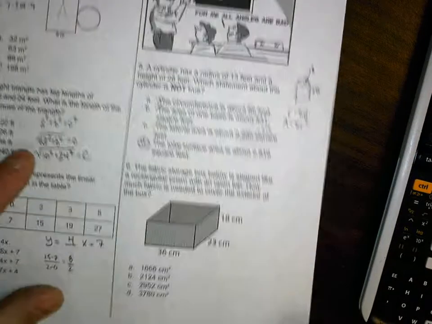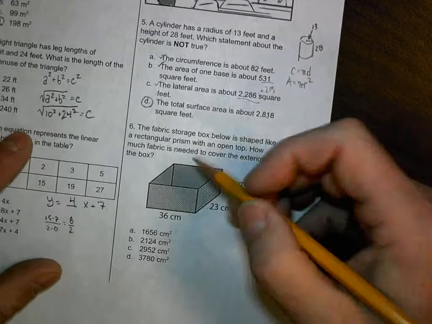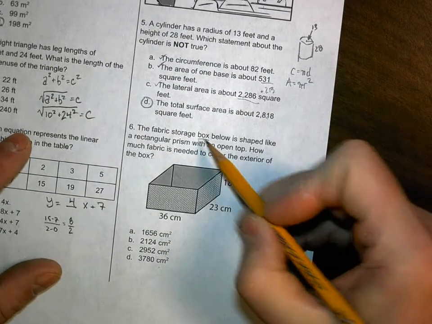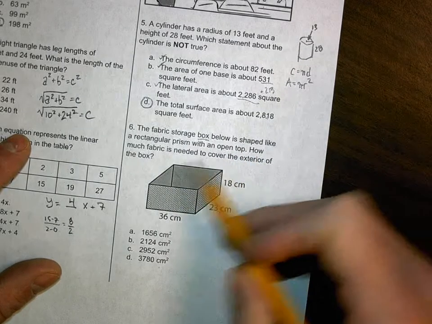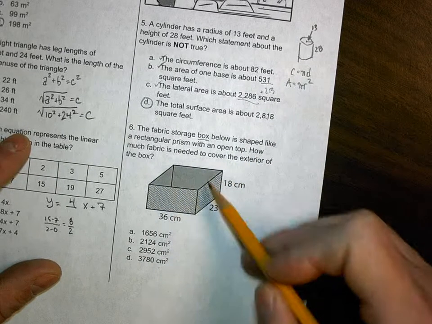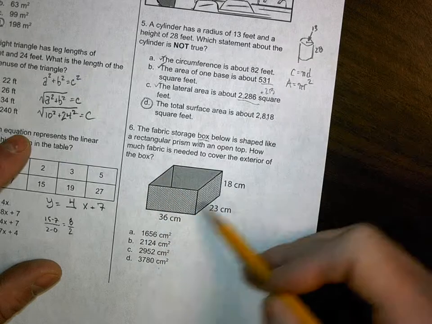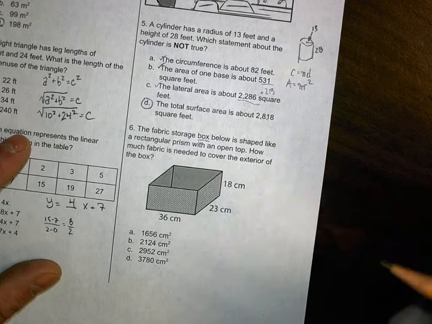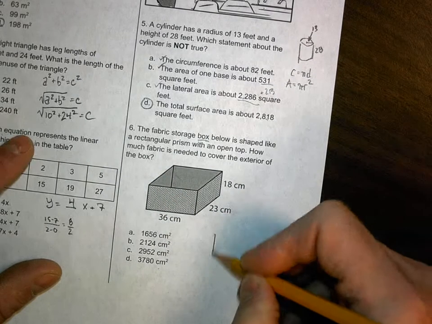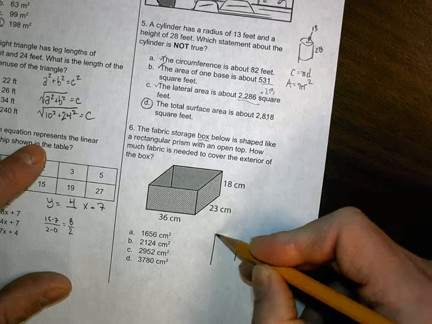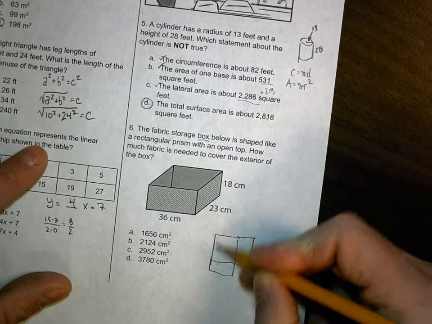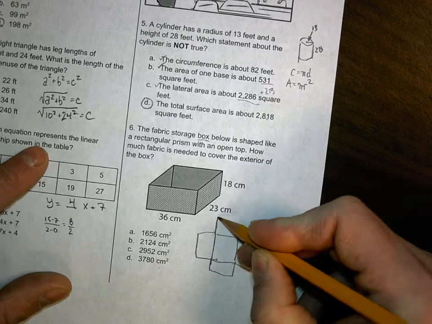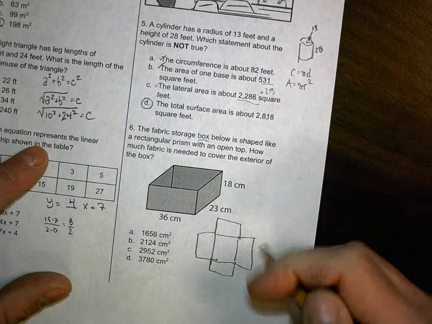All right, number 6. We got a fabric storage box. Remember it says box. Look out for no lid. Shaped like a rectangular prism with an open top. How much fabric is needed to cover the exterior of the box? So we're going to cover the 5 sides remaining. Easy way to do this is make yourself a net. So we got the bottom of the box, and each has a side, but there's no top. So there's my net. It all folds up to make one.